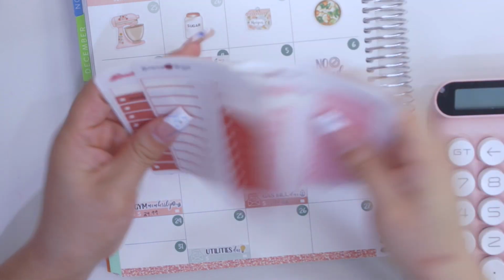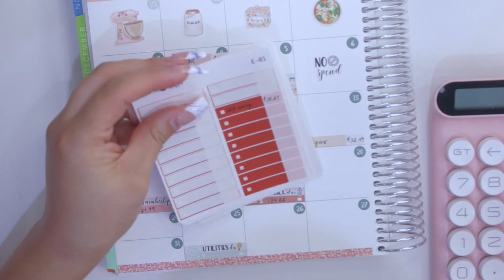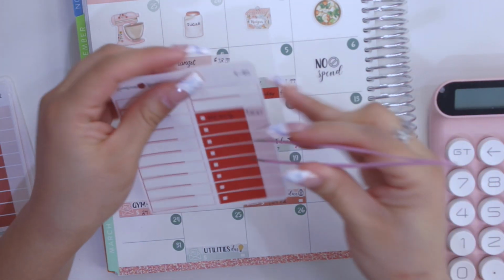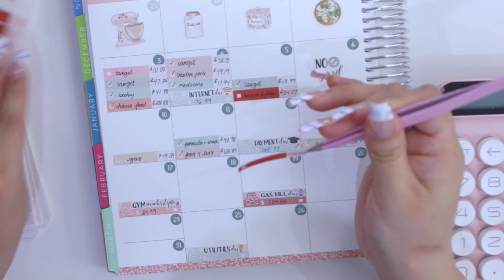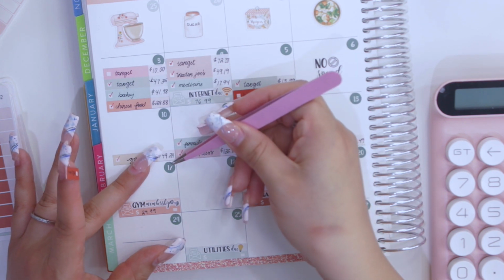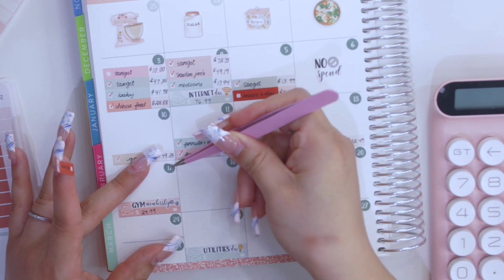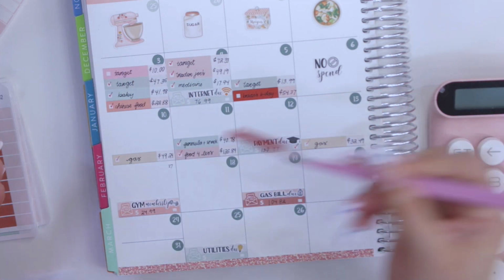Oh my goodness. Okay, so I have an unbudgeted expense for Old Navy. It's so funny because we ended up going and I was excited because I had a gift card for Old Navy. But once we were about to check out, I realized that I didn't have the gift card with me.